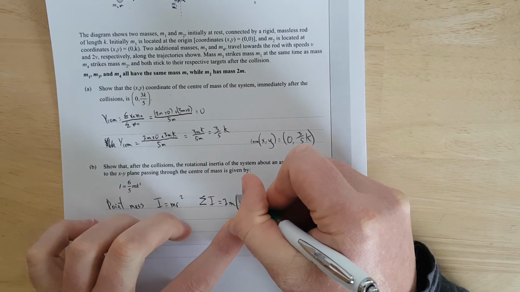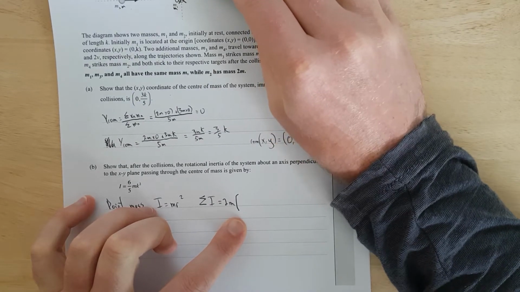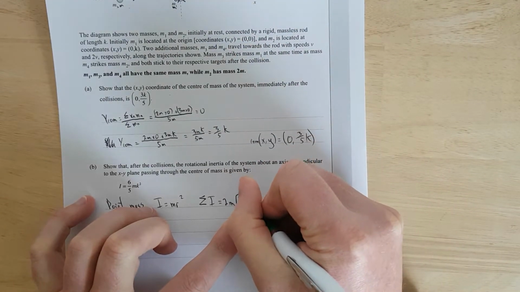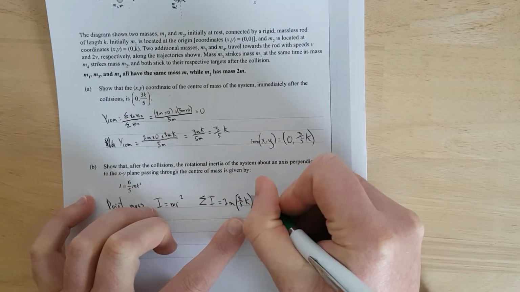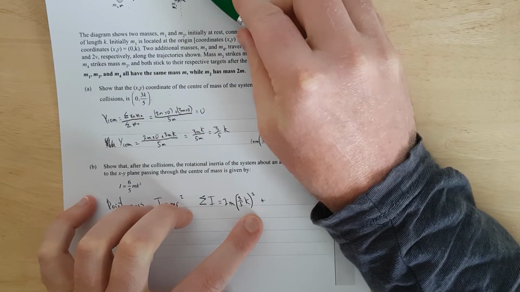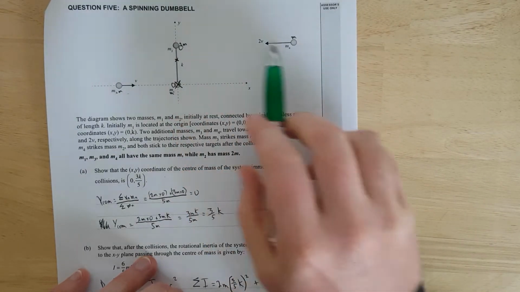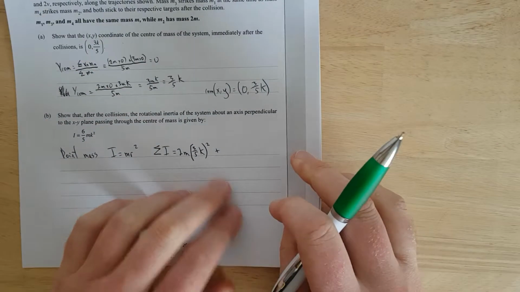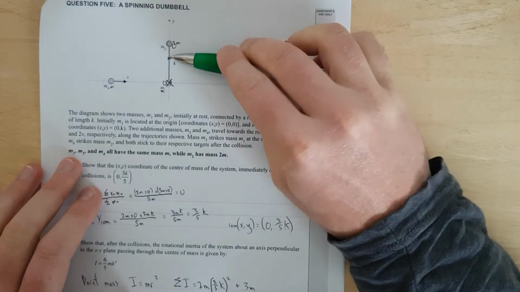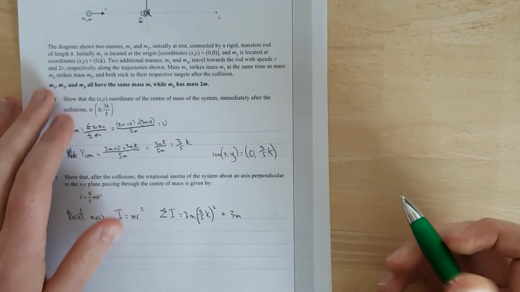And how far away from the center of mass is it? It is 3/5 of the way there. So here's the center of mass, it's 3/5 k down to there, so it's going to be 3/5k squared, and then plus, again, 2m plus 1m is 3m. So we're going to have 3m, and if this is 3/5 of the way there, it's 2/5 to here, so it's 2/5 k.